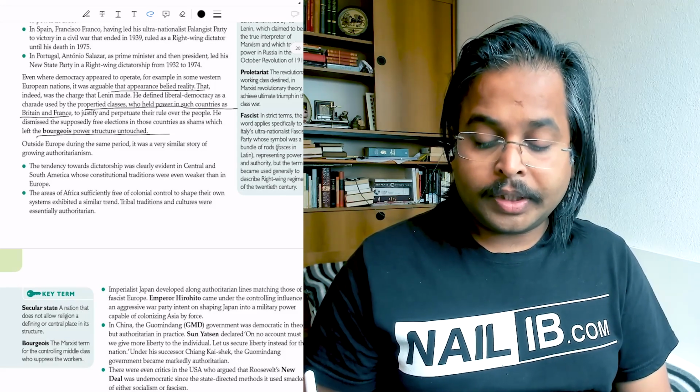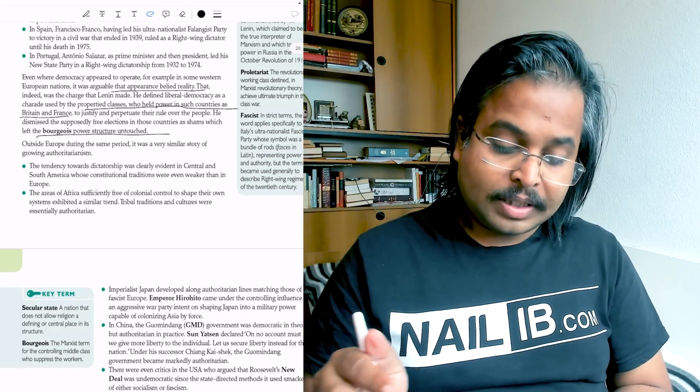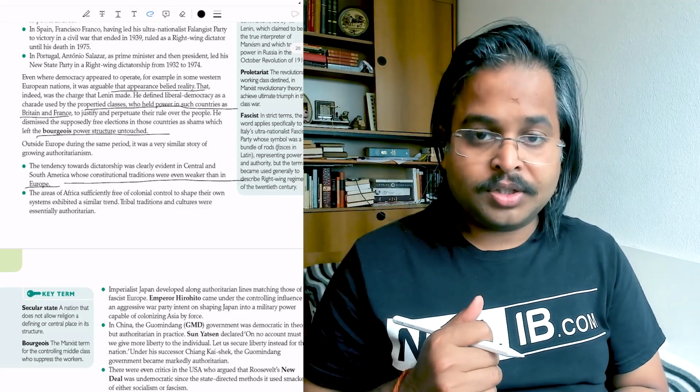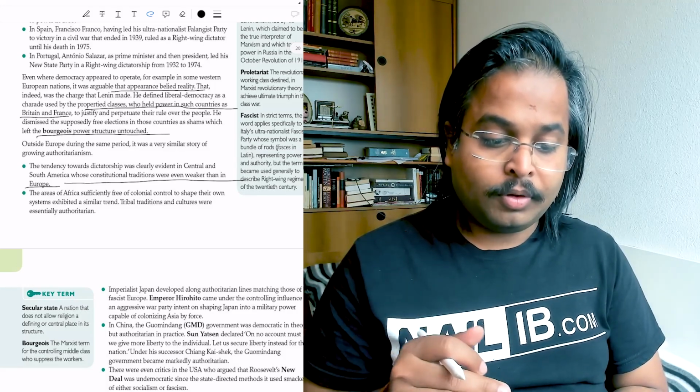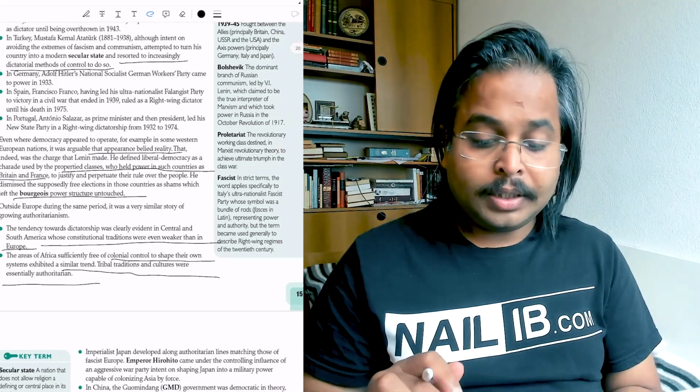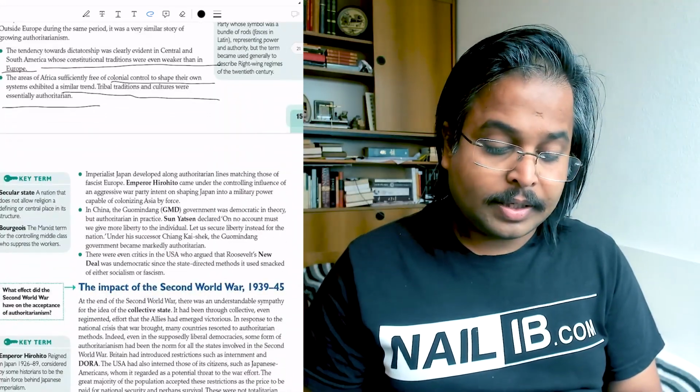Outside Europe during the same period, it was a very similar story of growing authoritarianism. The tendency towards dictatorship was clearly evident in Central and Southern America, whose constitutional traditions were even weaker than those of Europe. So, of course, we gave the example of Argentina and we gave the example of other countries in that area. Areas of Africa sufficiently free of colonial control to shape their own systems exhibited a similar trend. Tribal traditions and cultures were essentially authoritarian there as well. So that's the case of Tanzania.